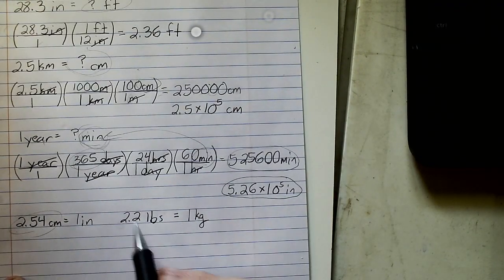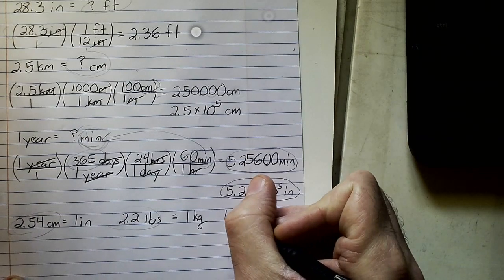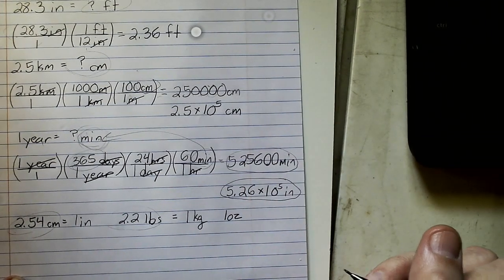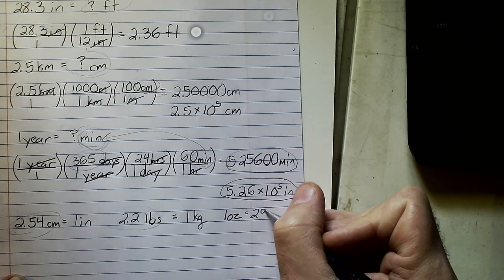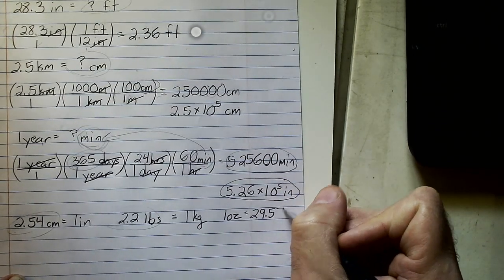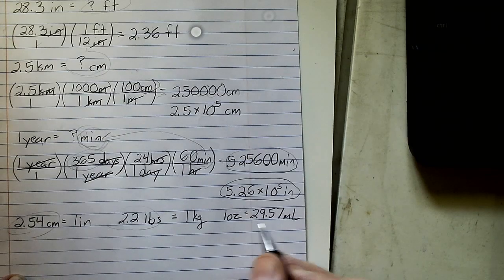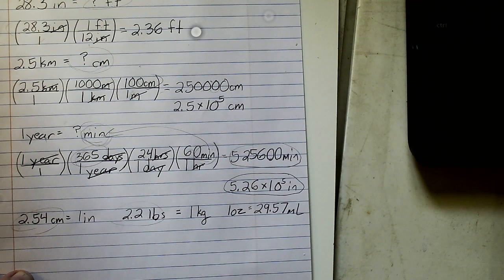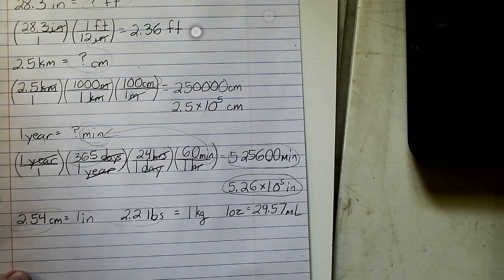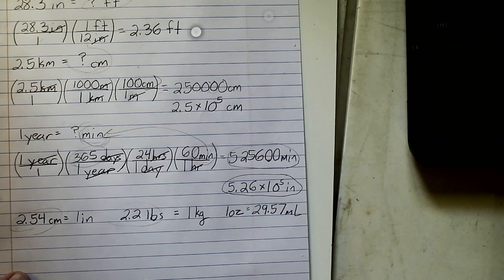And I'm saying that because the exact numbers do matter when you get to significant digits. And then 1 ounce, and I'm talking volume, equals 29.57 milliliters. And this is not an exact number. I actually looked it up and I Googled it and rounded to the nearest hundredth. So here we go. Let's give you a couple of examples here.